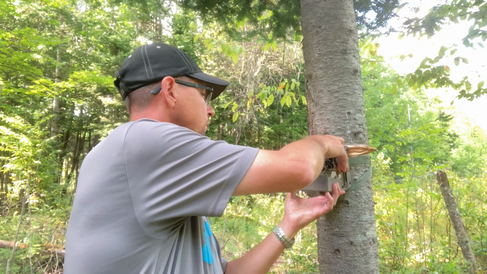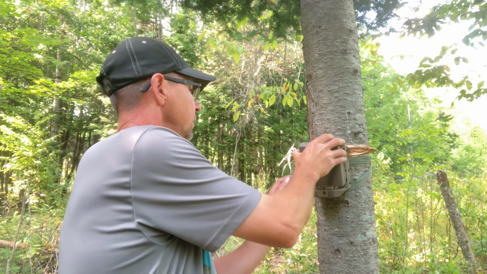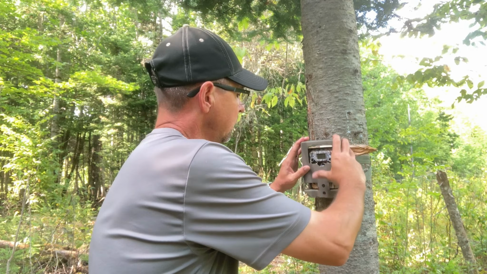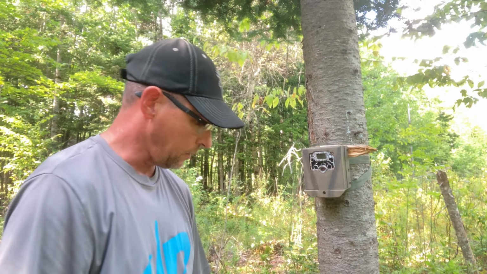So my camera's on, my camera's rolling. Right, we're good to go. Set it up in the tree. Everything's all set. Got my bear box on there. Got my little piece of wood to stick in there. And I'm all set to go.